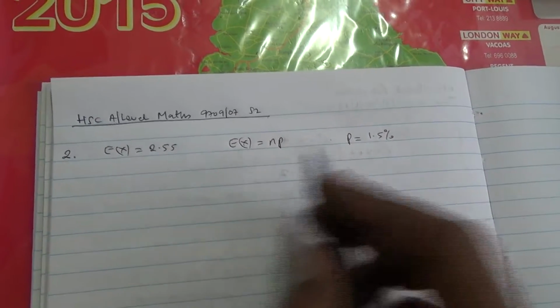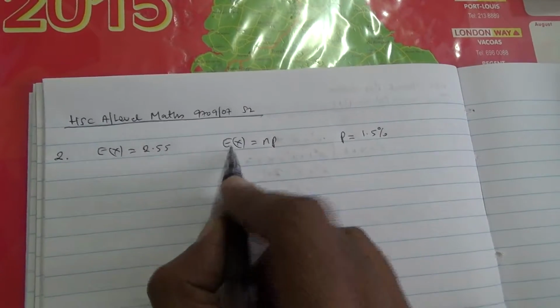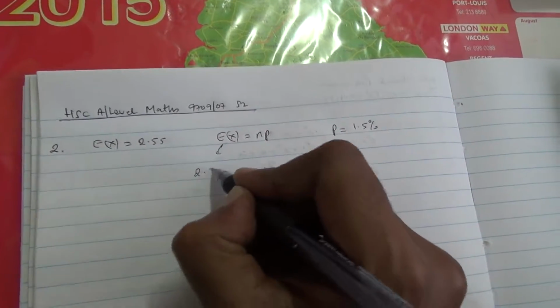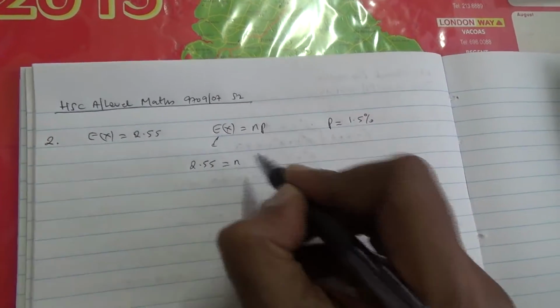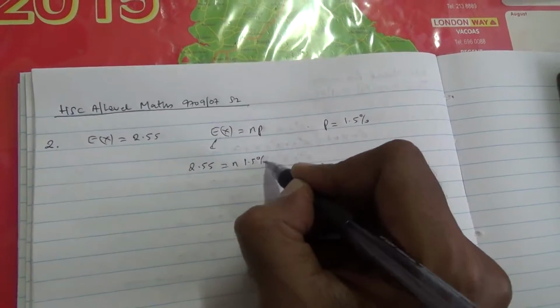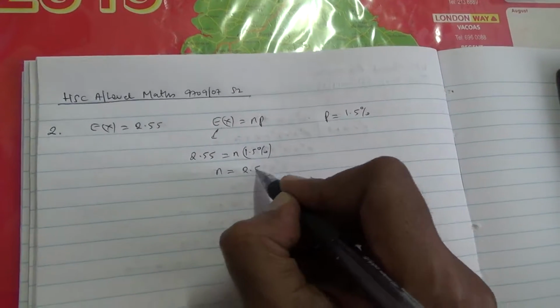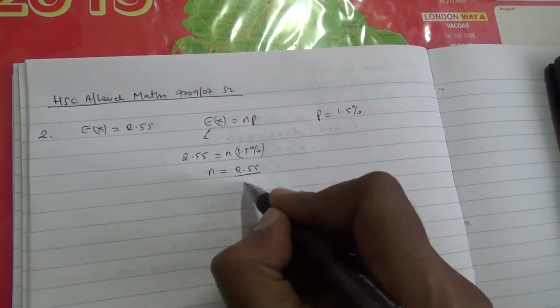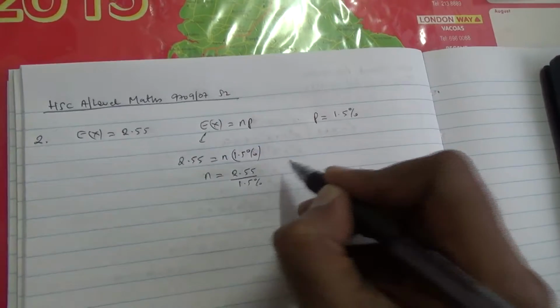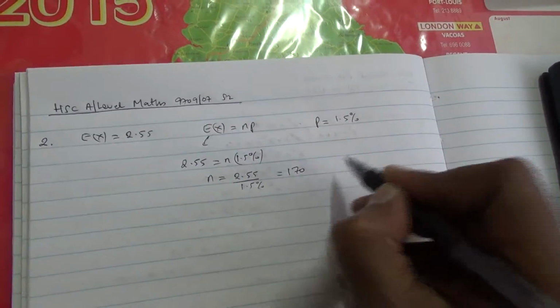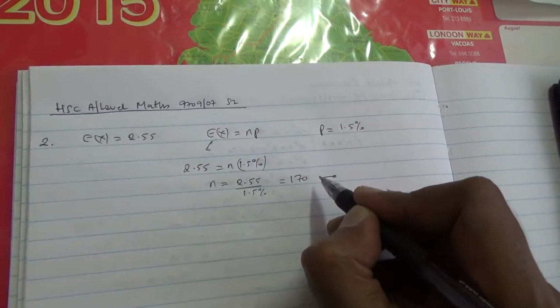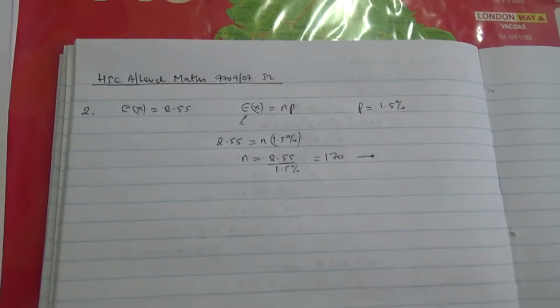Okay, so what do we have? E(X), which is 2.55, is equal to n times 1.5%. In other words, n is equal to 2.55 divided by 1.5%. Work that out in your calculator, and you'll end up with 170. So that's the sample size for the first part of the question, which is now done.